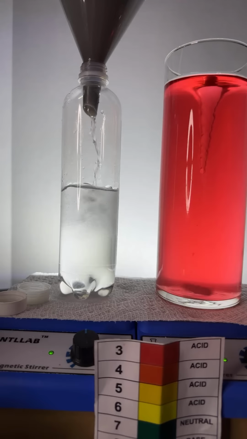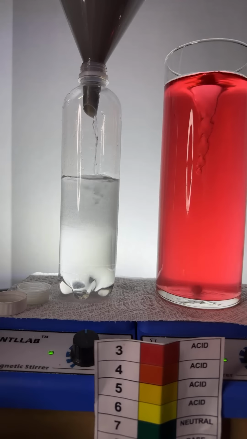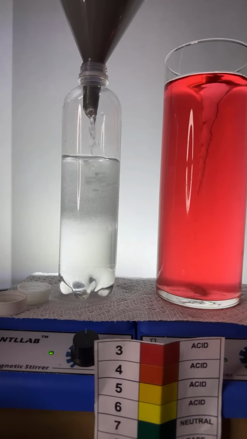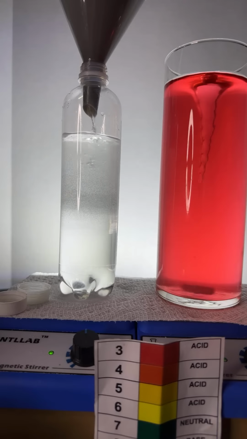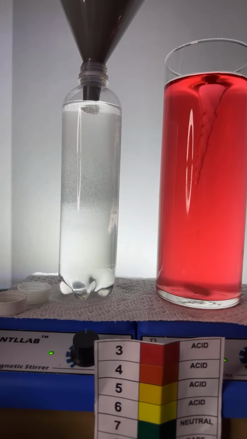Can you tell, sort of, that there's two layers? You can see that water layer on the bottom. And the alcohol that's being poured in is kind of resting on top. You can kind of see that. Definitely easy to see two layers in this case. It's really kind of cool to see. That's probably good enough. Okay.